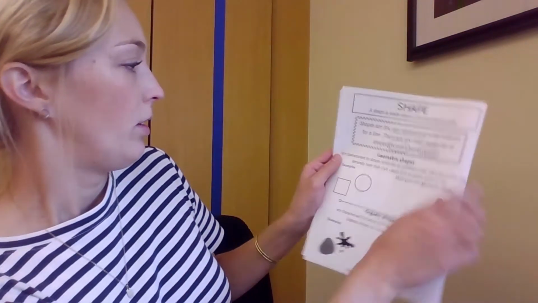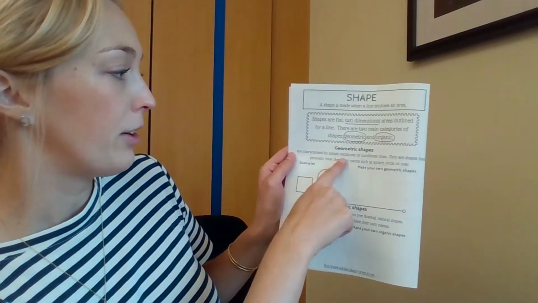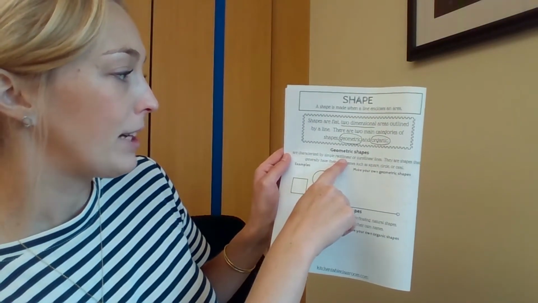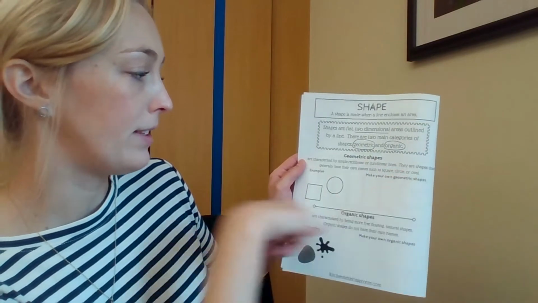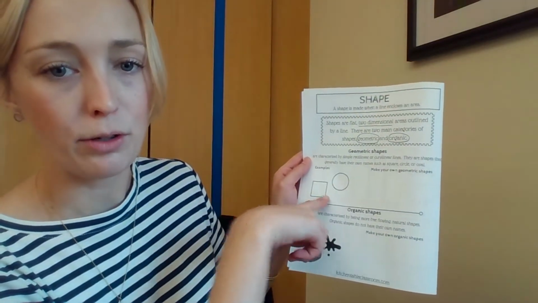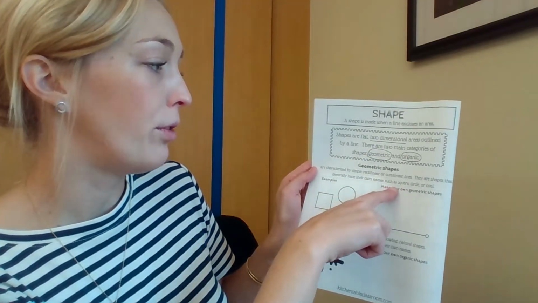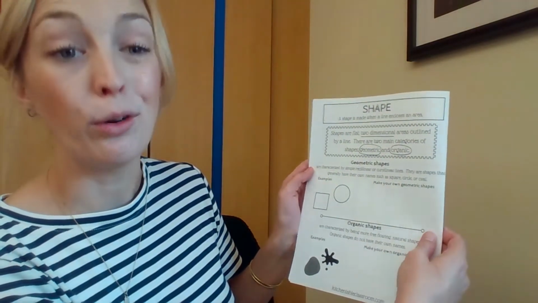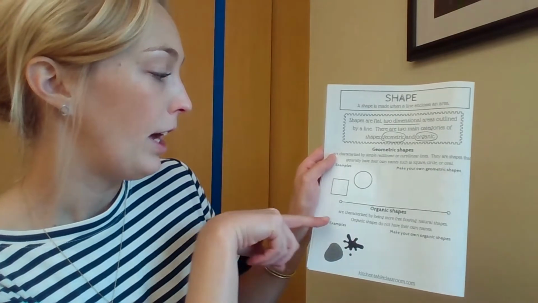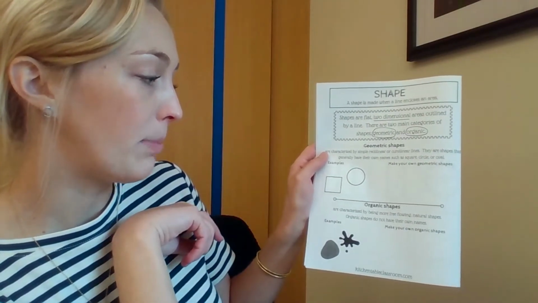Okay, so geometric shapes are characterized by simple rectilinear or curvilinear lines, meaning curvy or straight, that's all that means. They are shapes that generally have their own name, such as square, circle, or oval. So you're going to draw a few more here. And then organic shapes are characterized by being more free-flowing, natural shapes.